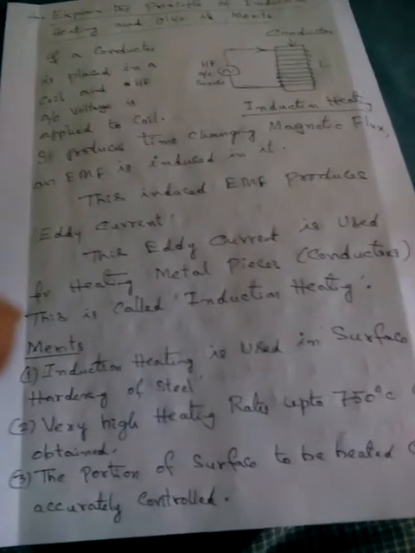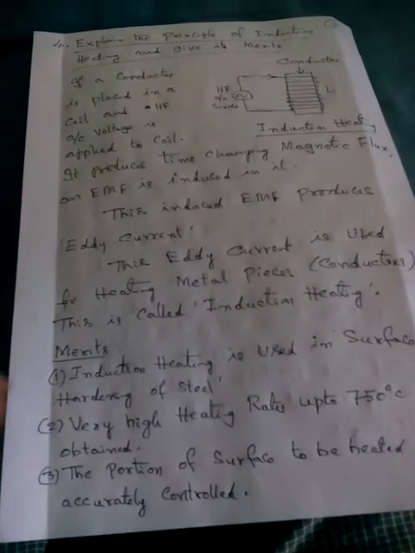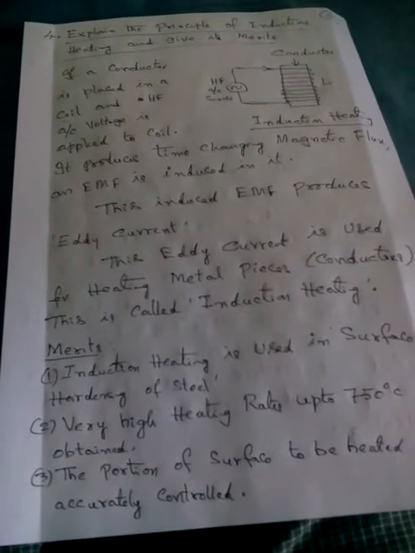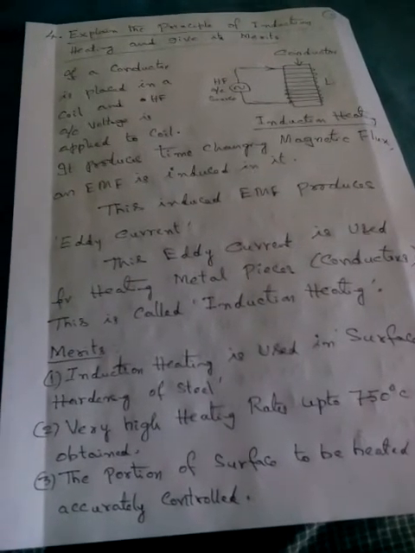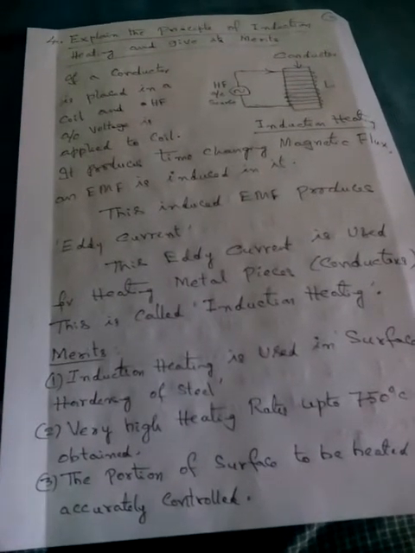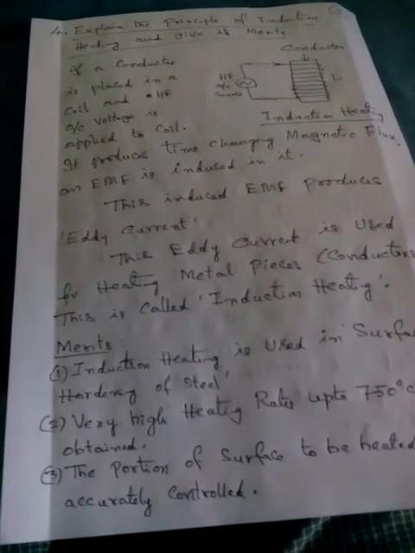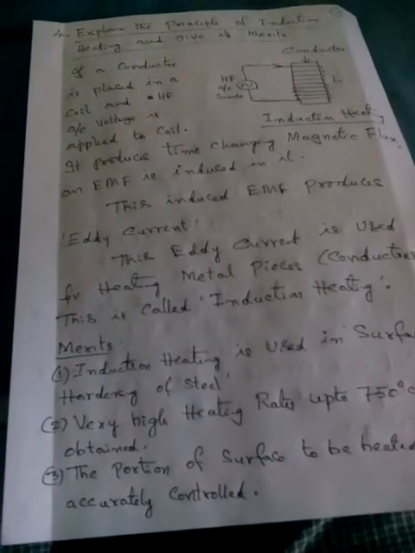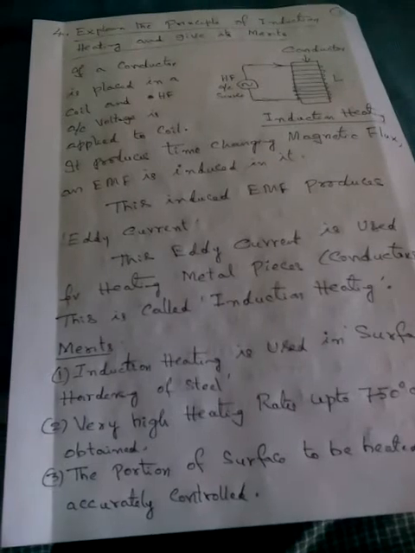If you want some more merits, some more advantages, they are already given in the notes, so you can go through the notes. We have a number of advantages, characteristic features of induction heaters. In fact, induction heating is a very simple heating method which can be operated even by unskilled labor. Unskilled labor can be employed to operate an induction heater, and we can heat a large number of conductors using this method.